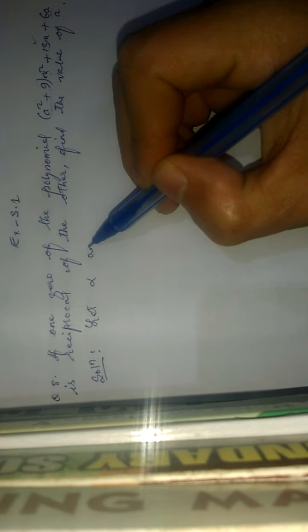Okay, let's write the solution here. Solution. Since we don't know the zeros of this polynomial, let alpha and... see here, one of the zeros is a reciprocal of the other.